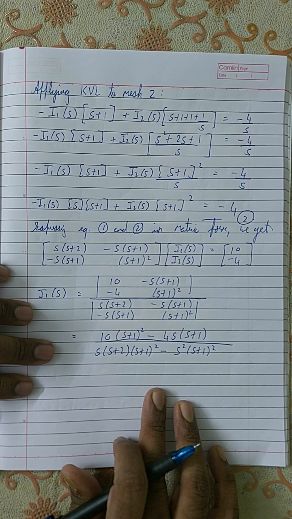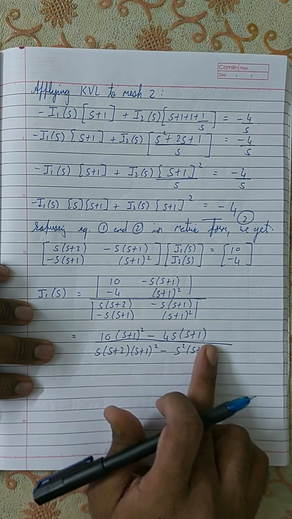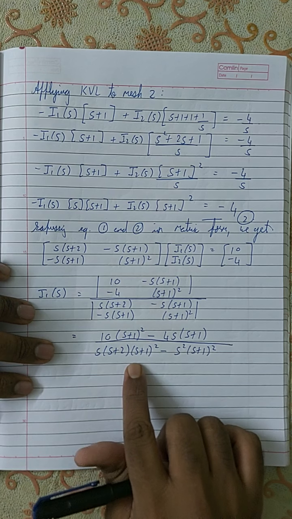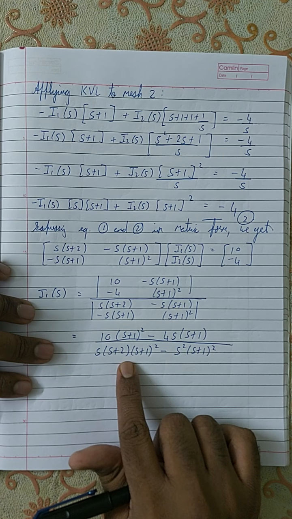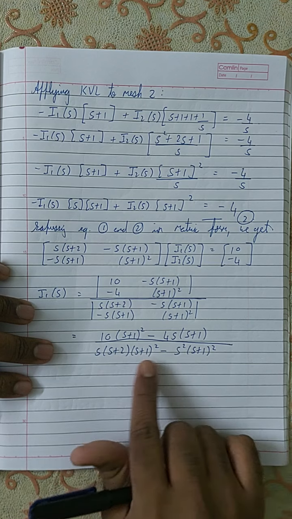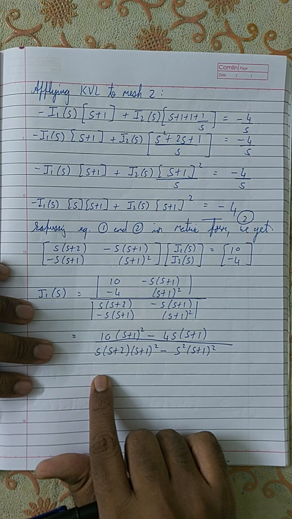Okay, here I can take s plus 1 common in the numerator. In the denominator I can take s into s plus 1 the whole square as common.